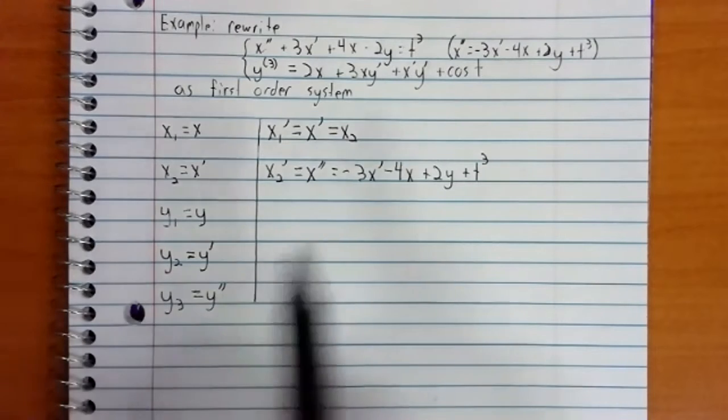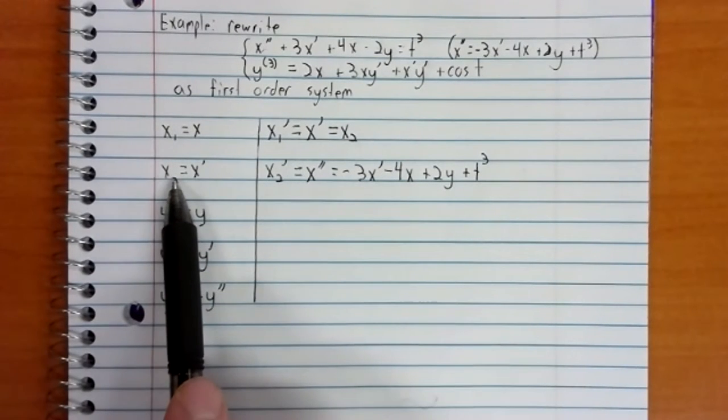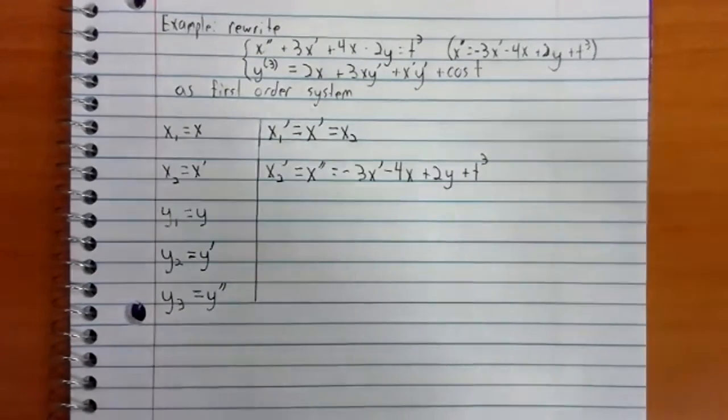So for example, this x prime is x sub 2, and so forth.